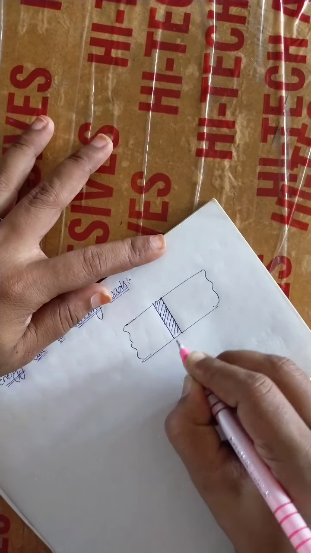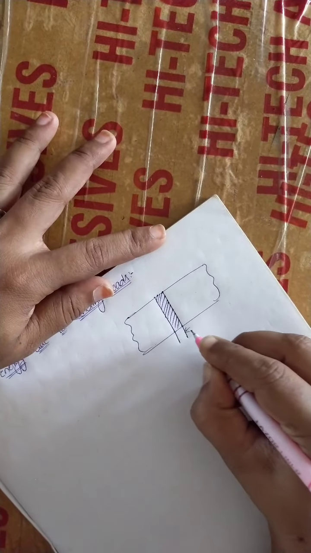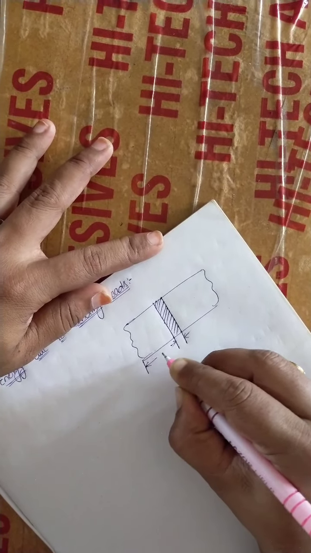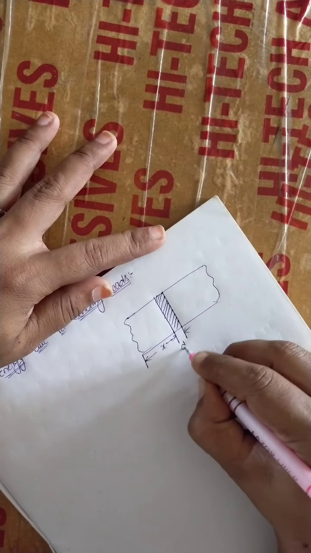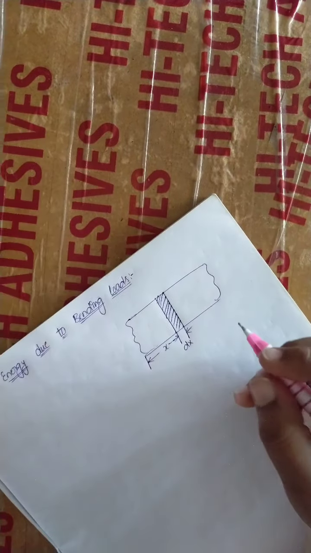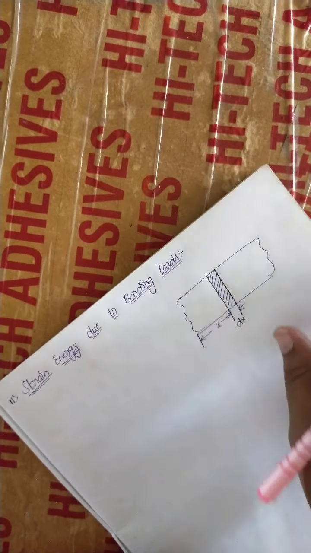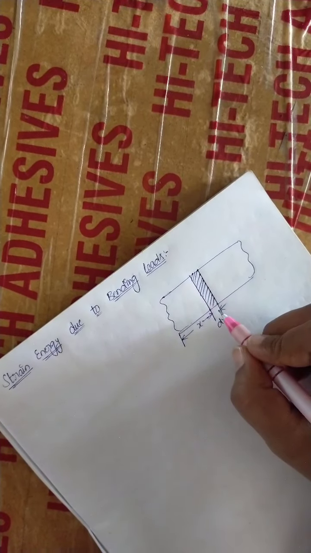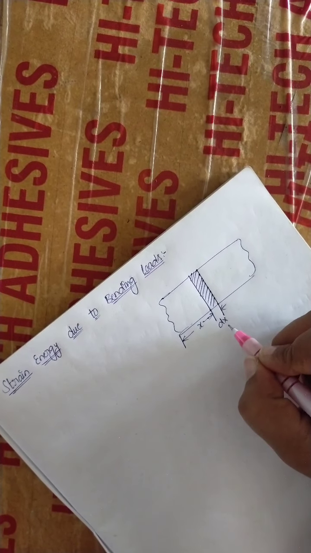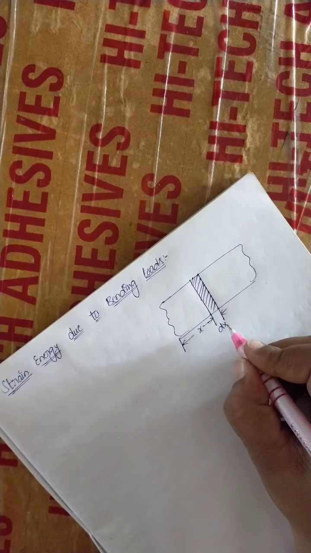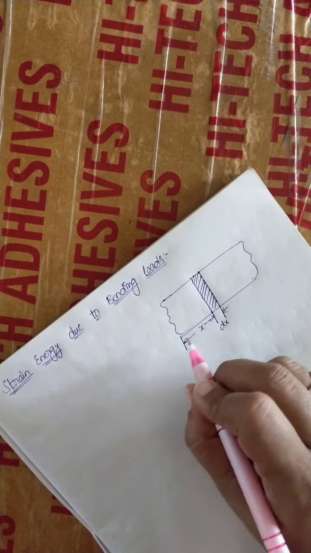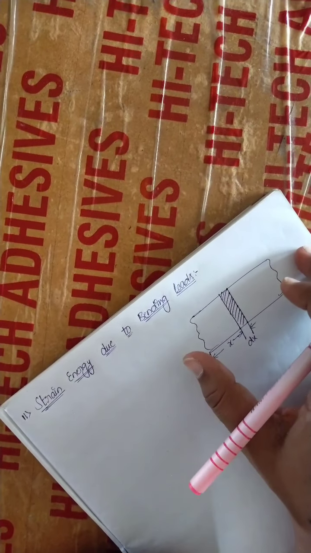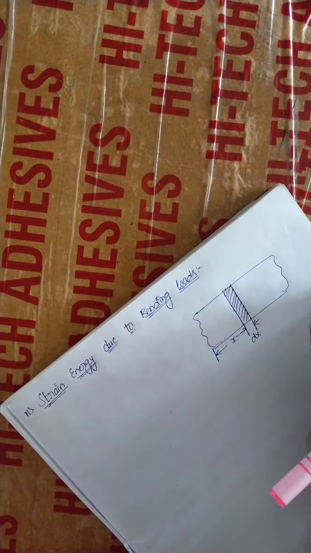I am considering some elemental part of that beam. This is nothing but x length, and this is nothing but dx. So figure description, that means I am considering one beam, and in this one I am considering one elemental part which is having a length of dx, and it is at a length of x from the one end point of the beam. Here this beam is going for a bending moment.